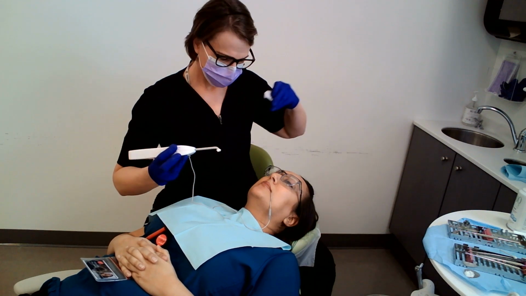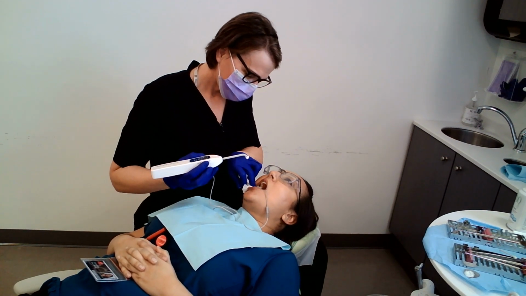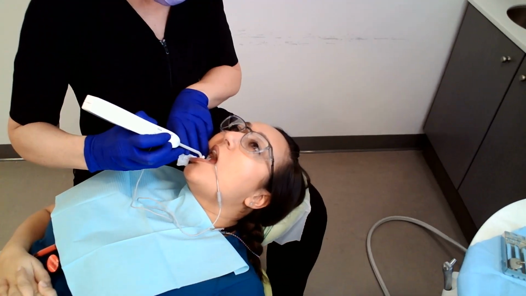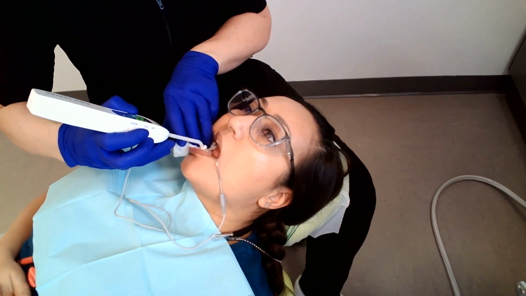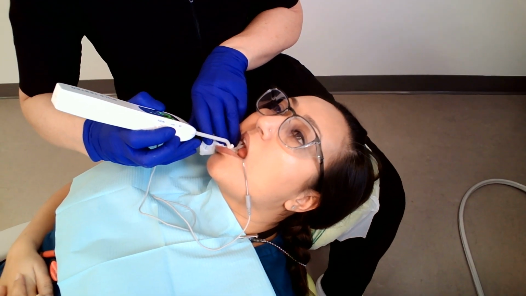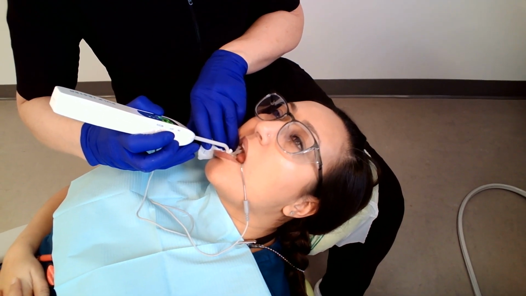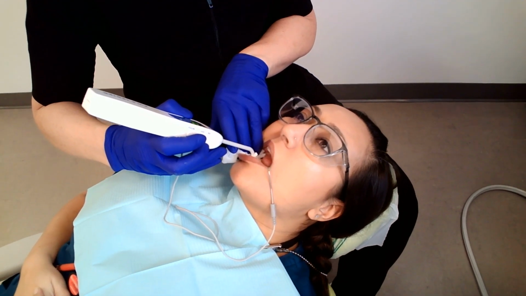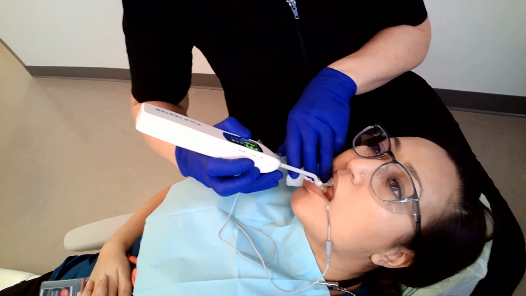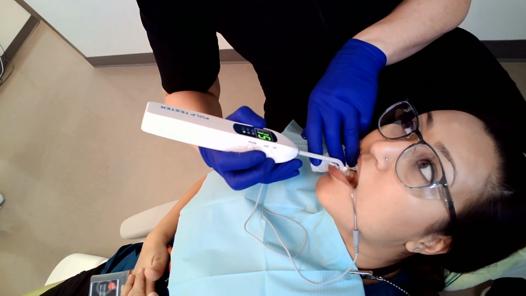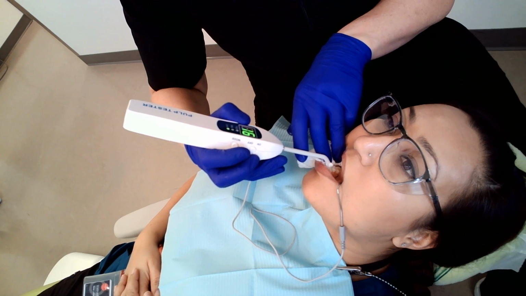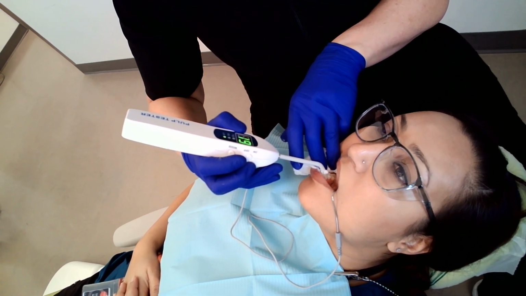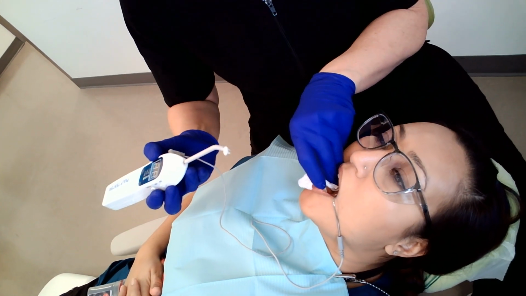All right, so now I'm going to go closer to the suspect tooth. Sorry, there's a globule there. Okay, so I'm going to go to the 3 and see where we're at. 5, 6. And she's going to let me know when she starts to feel it. We're up to 14, 15, nothing? No? 16, that's okay. This is a cuspid. Okay, so she's feeling it at a number 20.